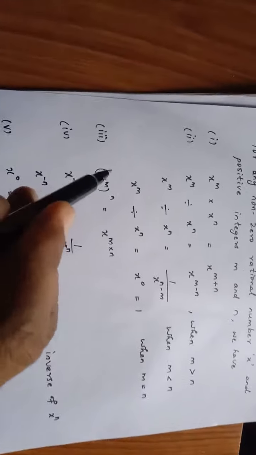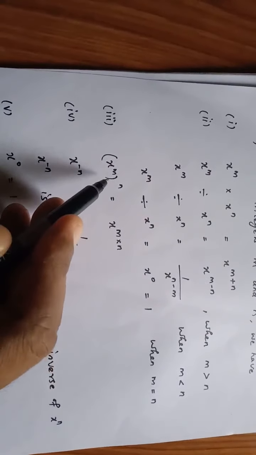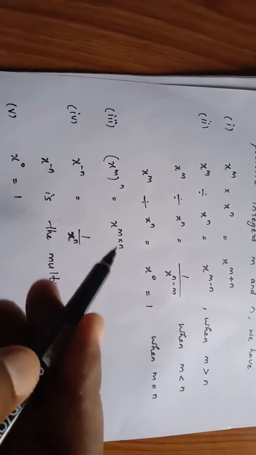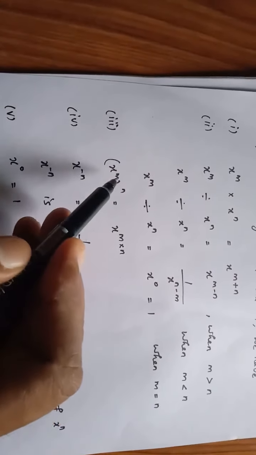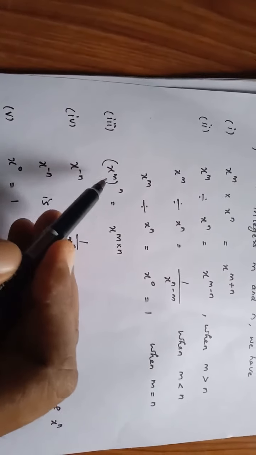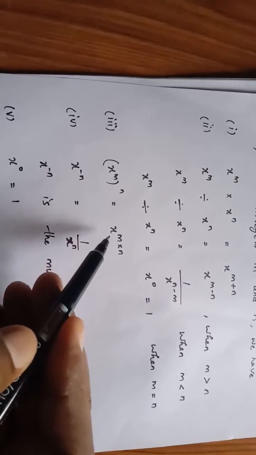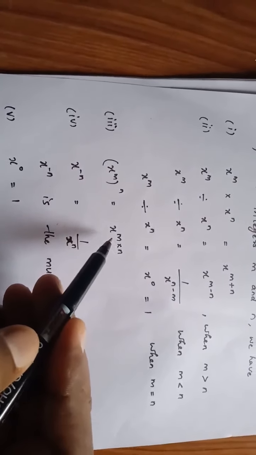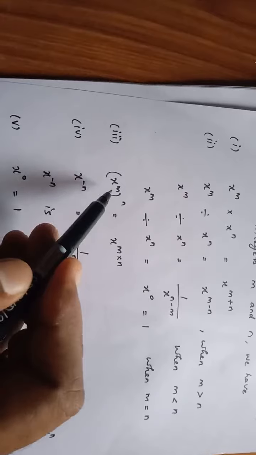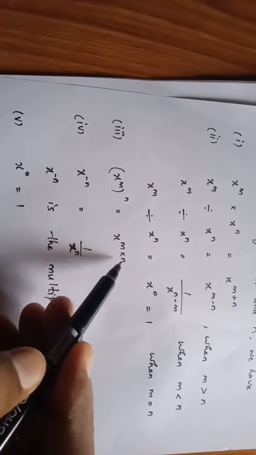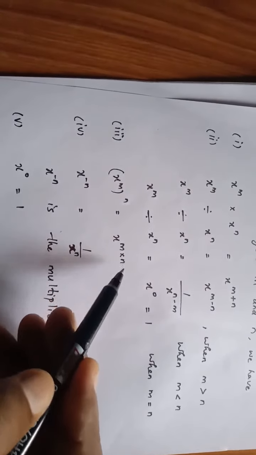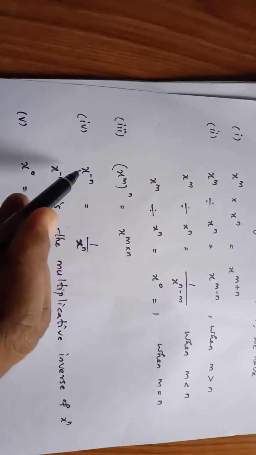Next, third one, we have x to the power m the whole power n is equal to x to the power m multiplied by n. This is called the power of a power rule, because here we have two powers. So in that case, what we have to do is multiply the powers. So x to the power m the whole power n is equal to x to the power m into n, m multiplied by n.